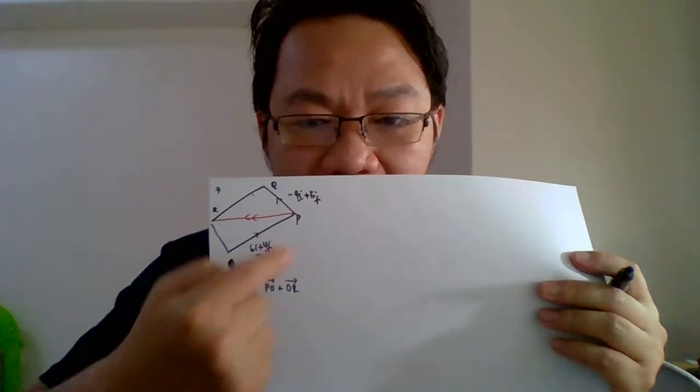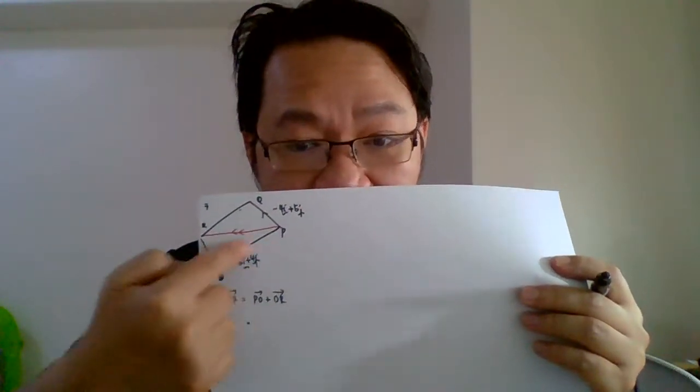But now we want to find PO, opposite direction, opposite arrow, right? If the arrow is in the opposite direction, what happened to the vector? I told you, you need to put a negative on your vector. So PO actually equals what? Negative OP. Okay, yesterday we already discussed this.